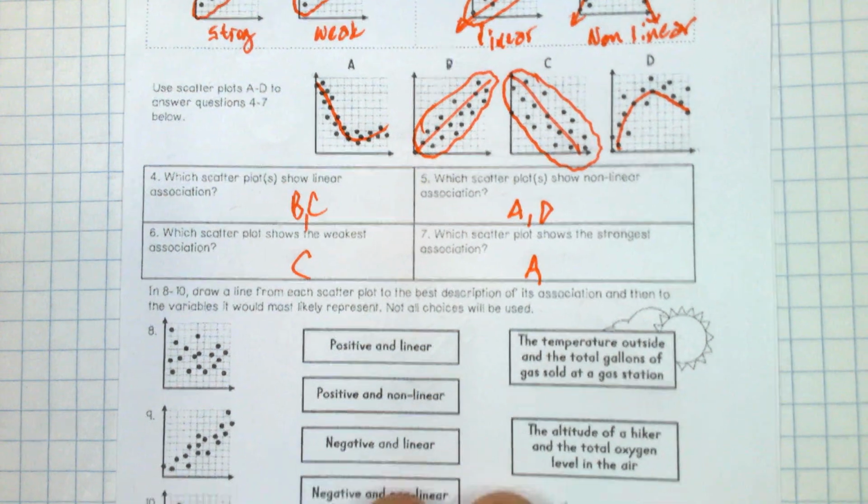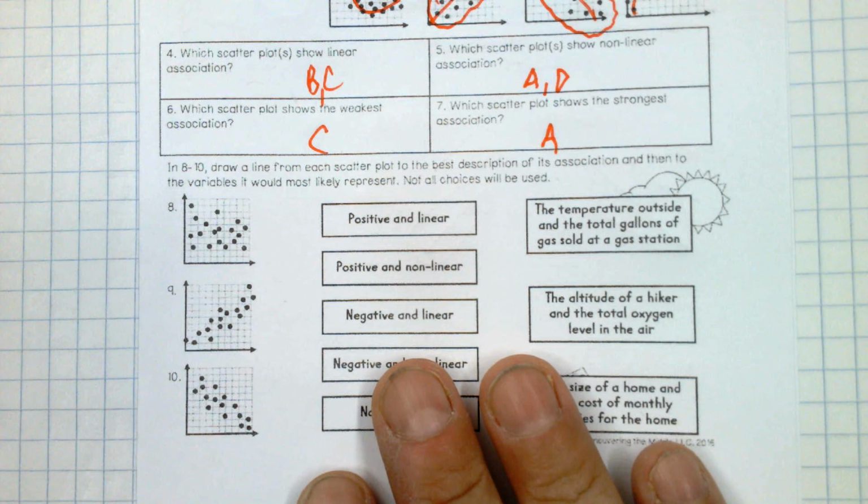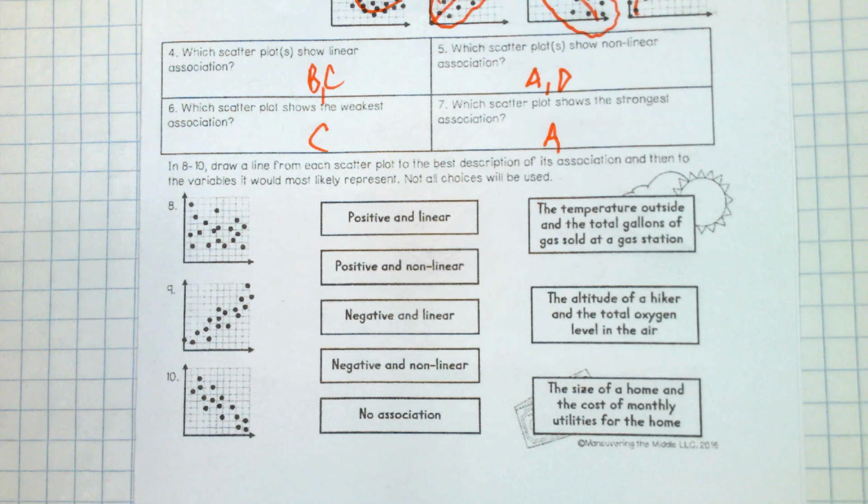All right, last thing. So for 8 through 10, we're going to draw a line from each scatter plot to the best description of its association, and then to the variable it would most likely represent. Not all choices will be used. So let's do number 8 together.